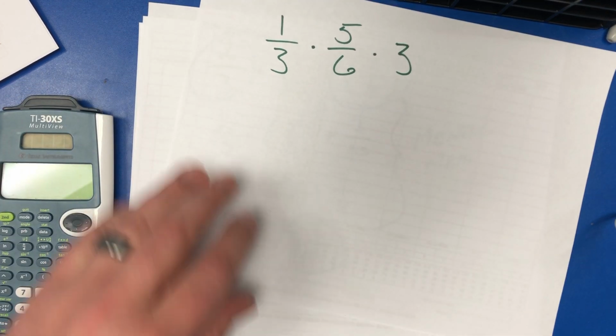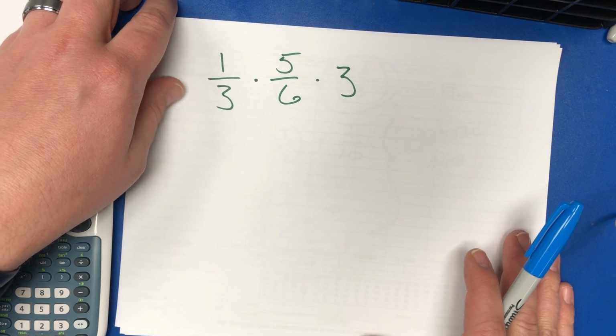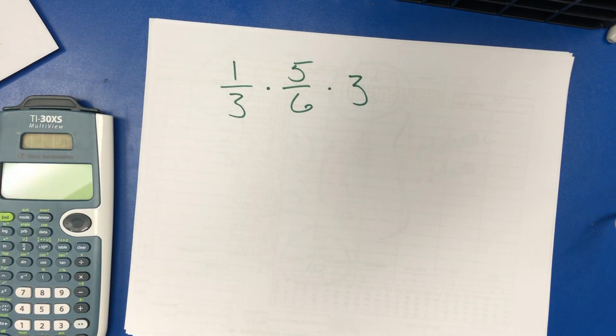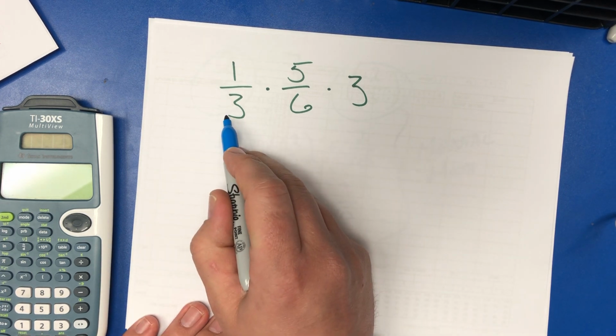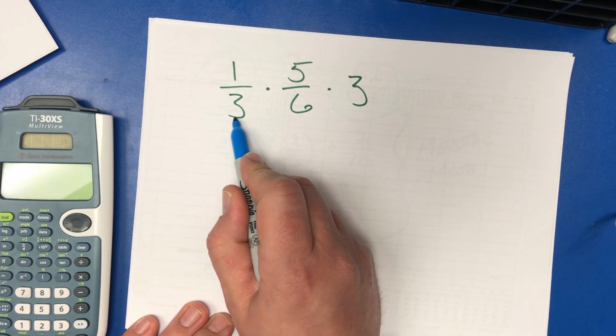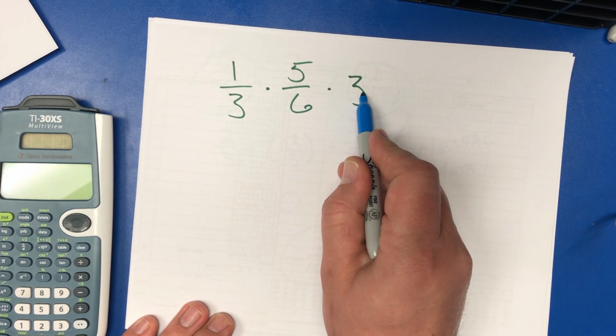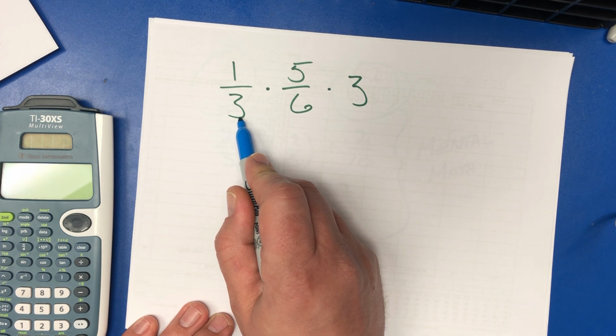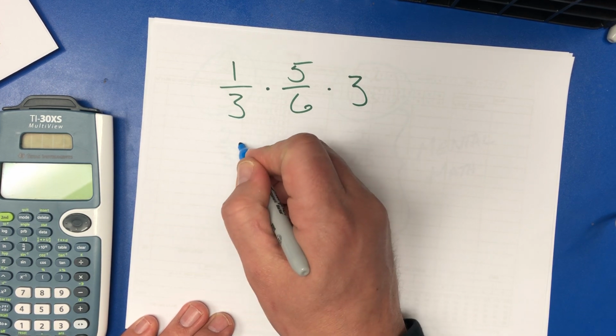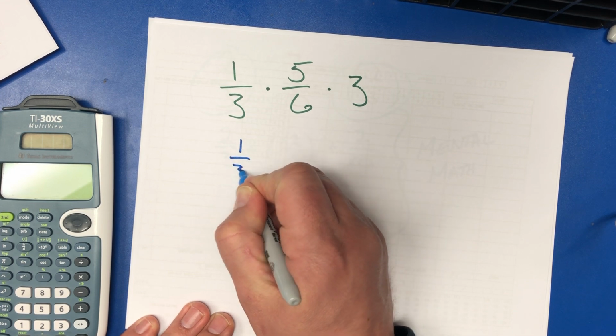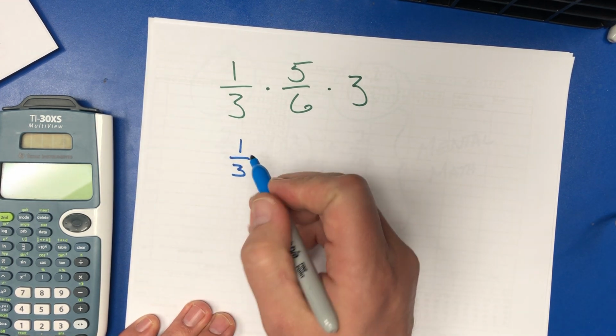I've got one more problem here. 1/3 times 5/6 times 3. I'm going to again use the commutative property. This time I'm going to use the multiplicative inverse, and I'm going to use the multiplicative identity. 1/3 and 3. If I see a whole number and that same number shows up in the denominator of a fraction, that is a telltale sign that those two want to be right next to each other. So I am going to use my commutative property. Again, this is all in my head. All this blue is in my head.